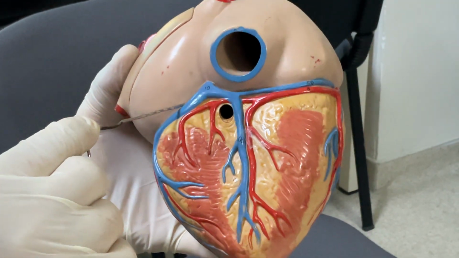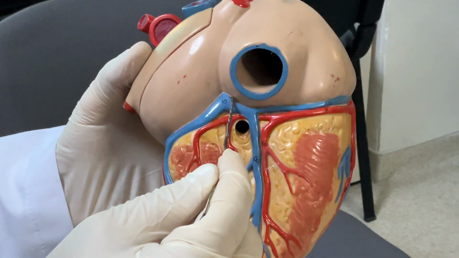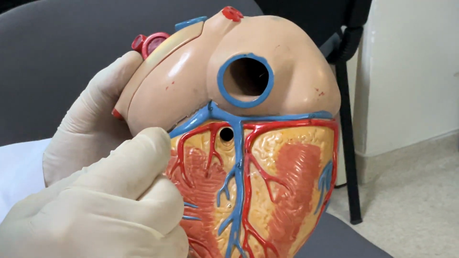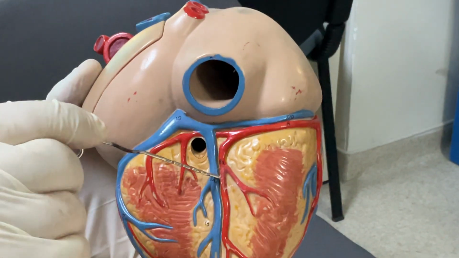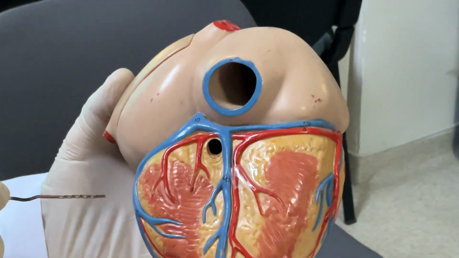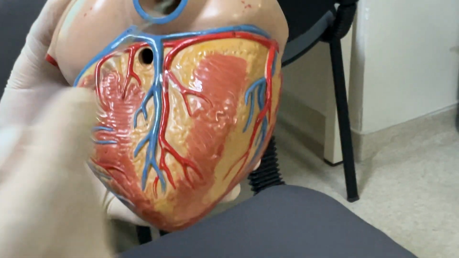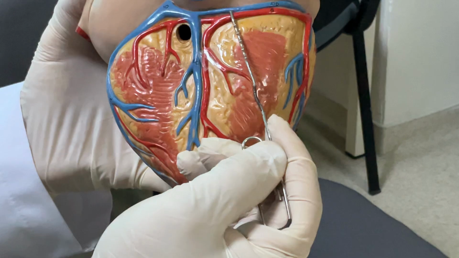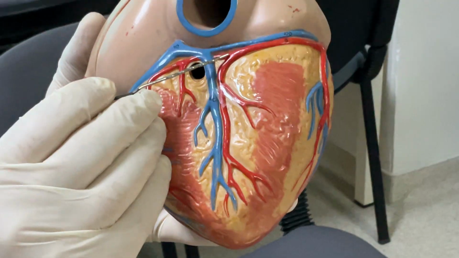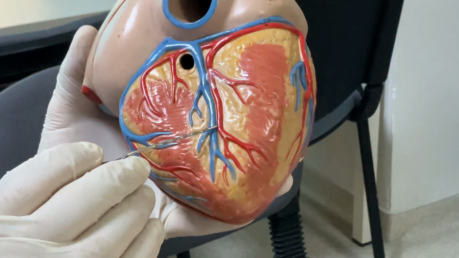This is the coronary sulcus. Right here we have the interatrial sulcus. The junction between the interatrial sulcus, posterior interventricular sulcus, and coronary sulcus is called the crux of the heart. At the crux of the heart, the right coronary artery gives off its largest branch. This is called the PDA, posterior descending artery.